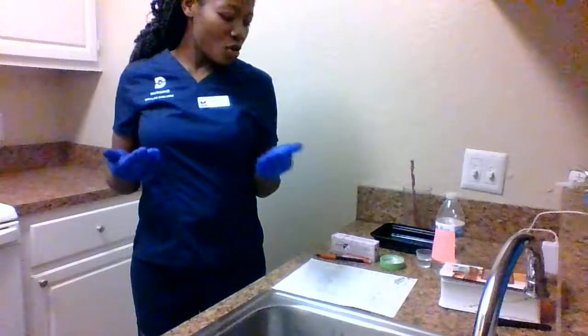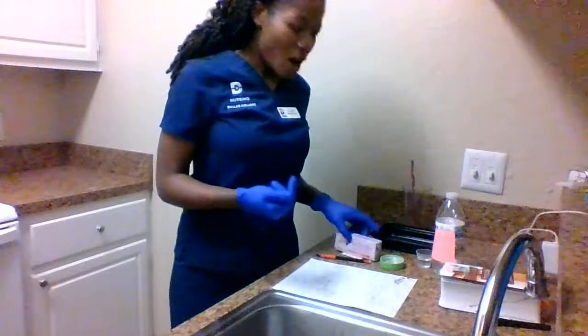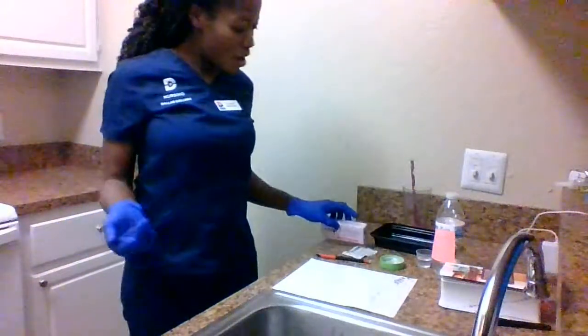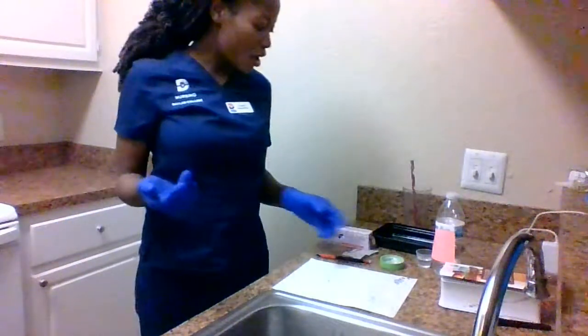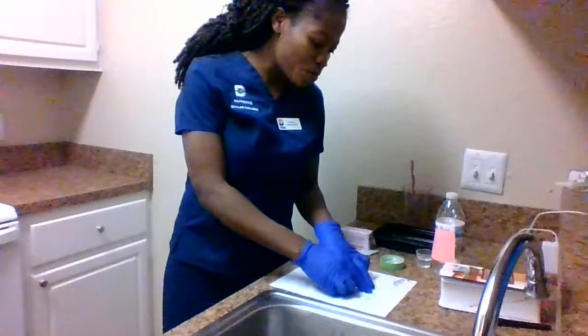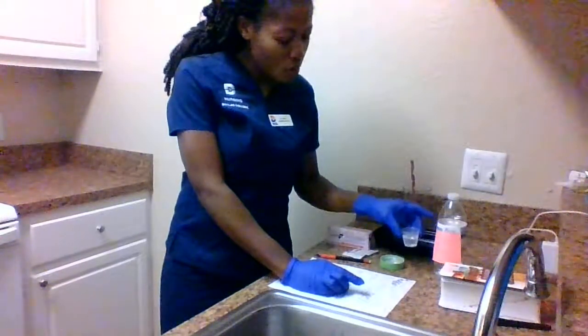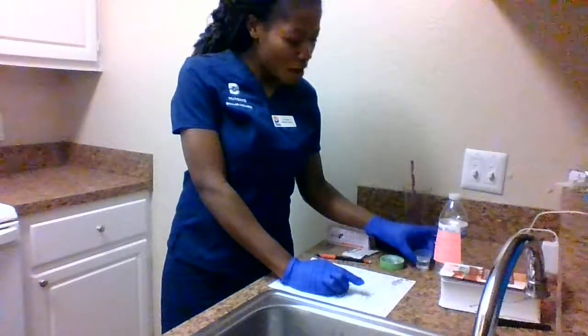So the last check is going to be at the patient bedside. So I'm at the patient bedside right now. I'm starting by verifying the medication. Here with me, I have Cefalo 500 mg PO Q 8 hours for infection. I've done my measurement, and I have 10 ml here.